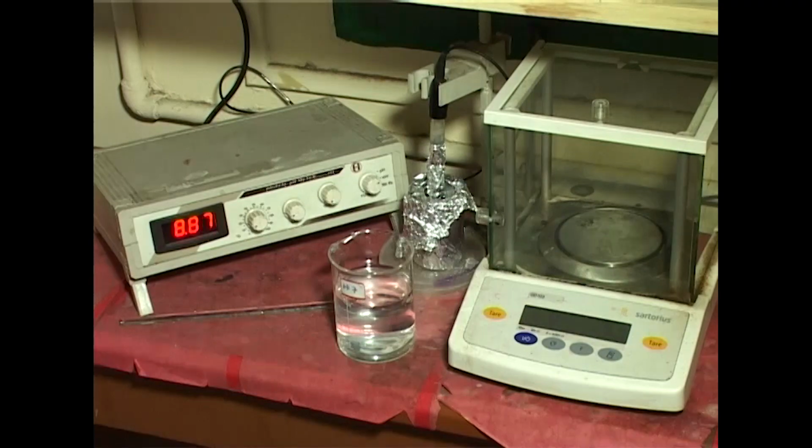We need a beaker, a portable meter, a glass rod, and a weighing machine if we take a soil sample for estimation of pH.